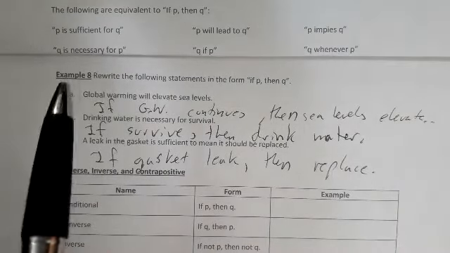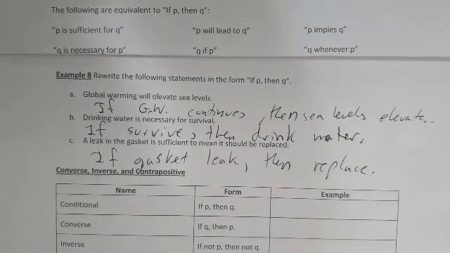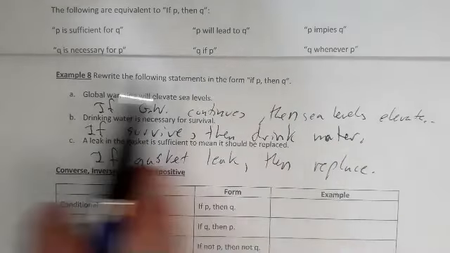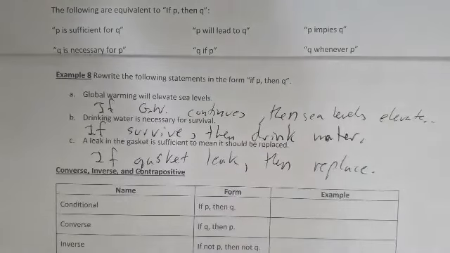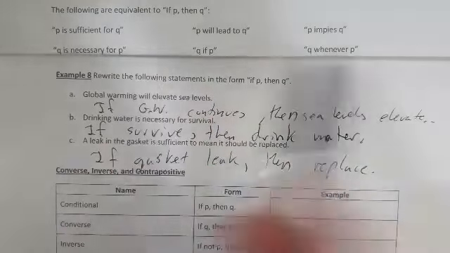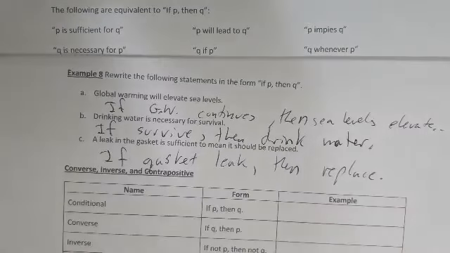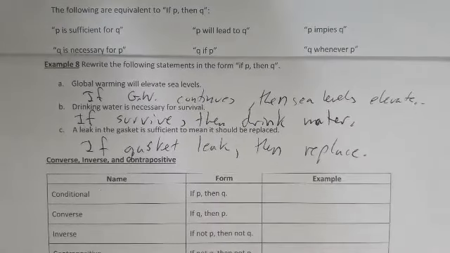These next 3, Q is necessary for, Q if, and Q whenever, reverse the order of P and Q, right? And I even have to double check myself sometimes, because these sound very similar. So that is something that does take a minute to think about.